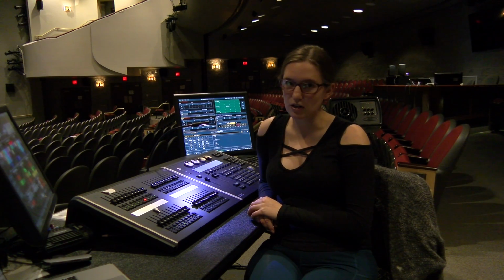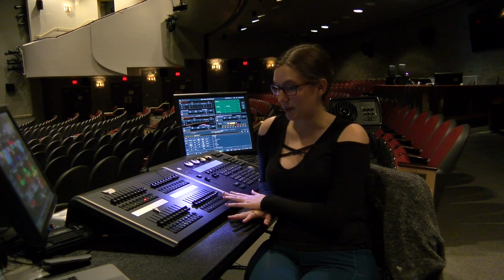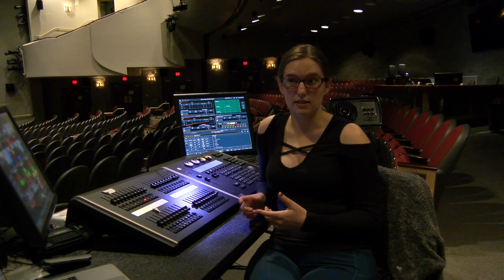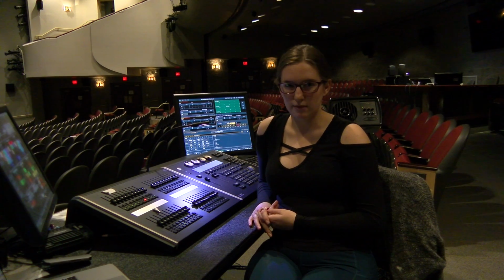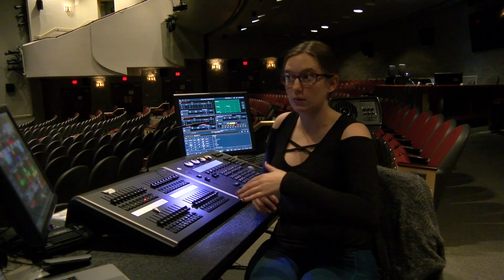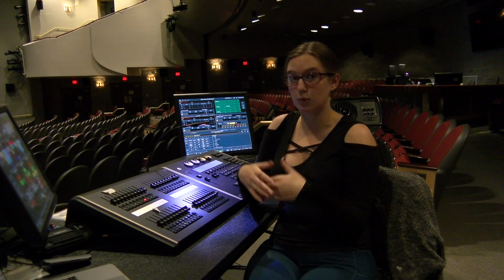There's a few things that you need to know about running lights to begin with. The first thing that you want to think about when you're lighting a show is, who is the audience going to see? So when you think about that, you want to think about not just, oh, they want to see everyone, but who is the most important.